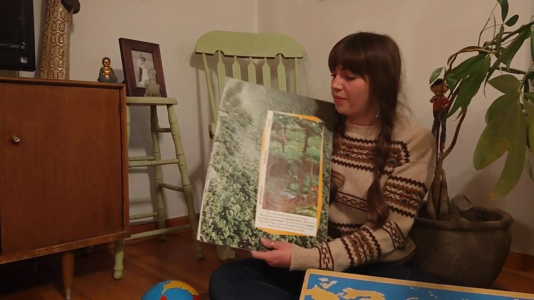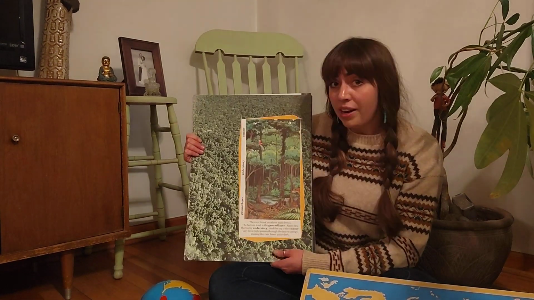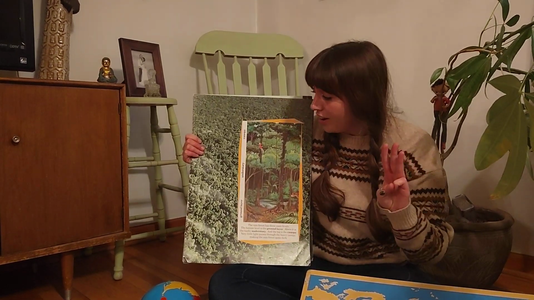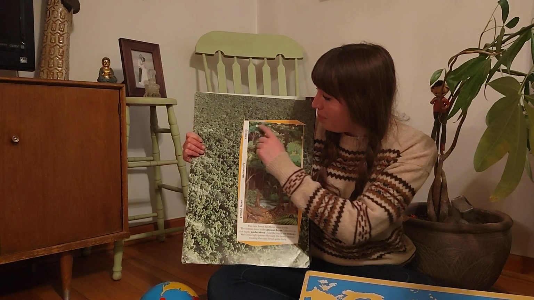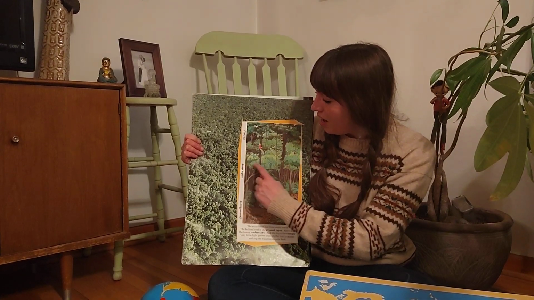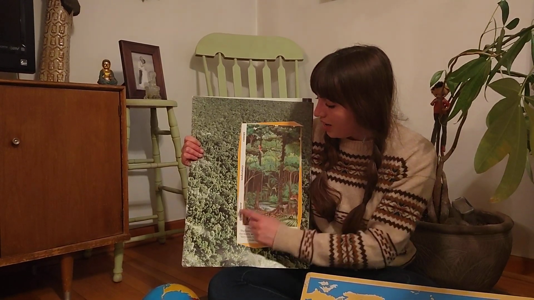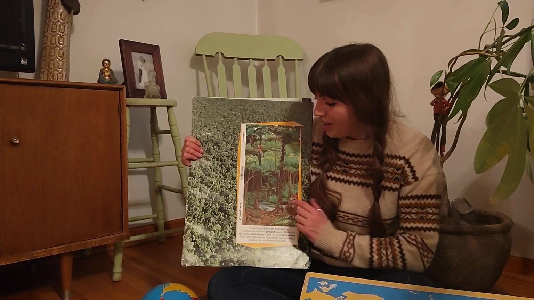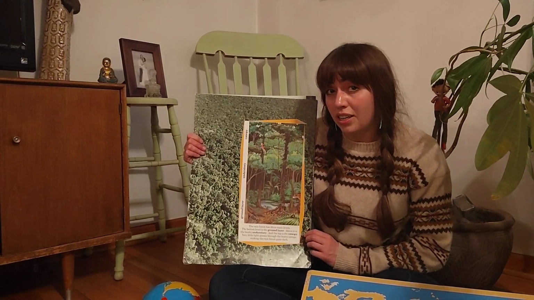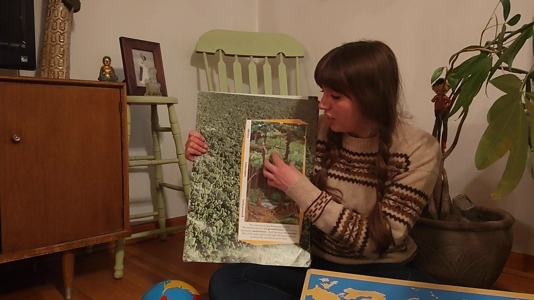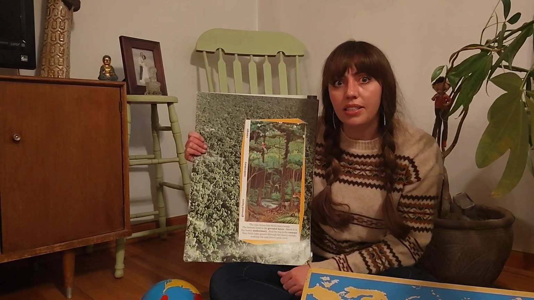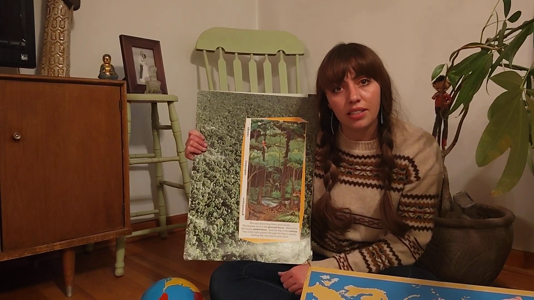Oh, wow. So the rainforest has 3 layers. It has the canopy up here, it has the understory right here, and it has the ground layer. And what's really, really interesting is each one of these sections of the rainforest has different kinds of living things inside of it.